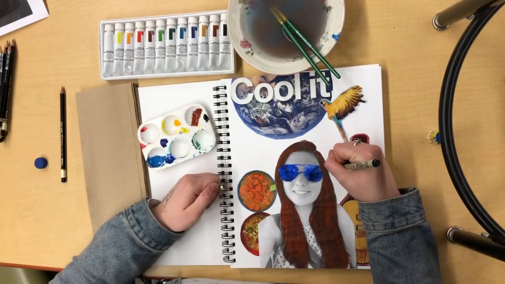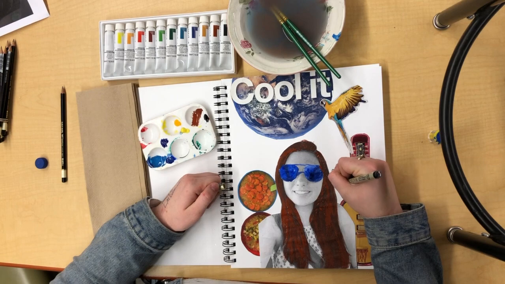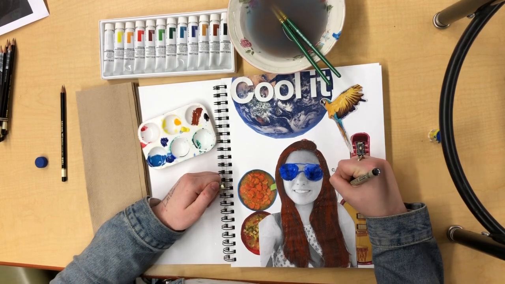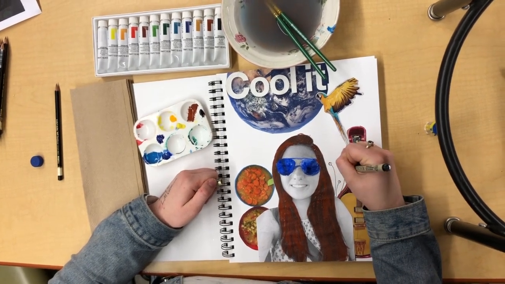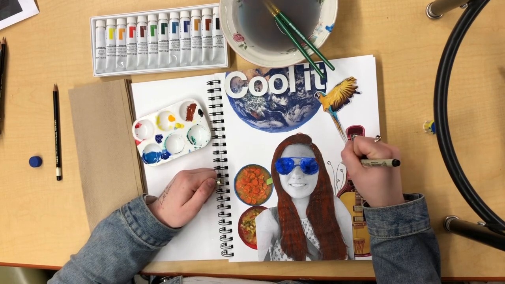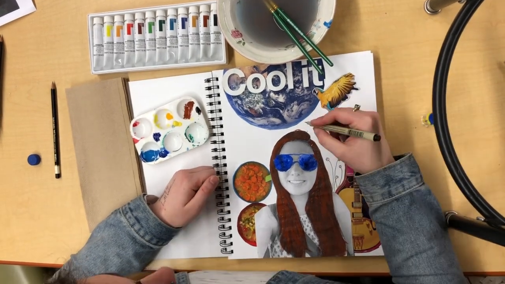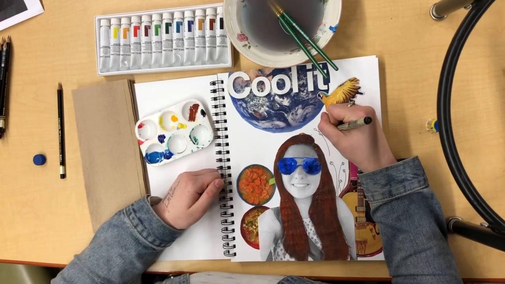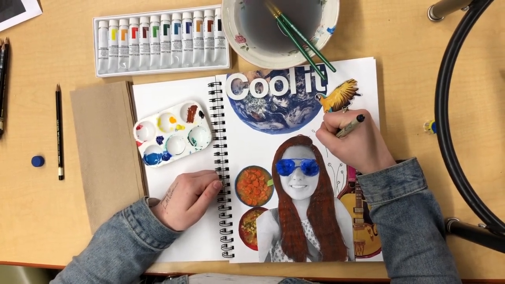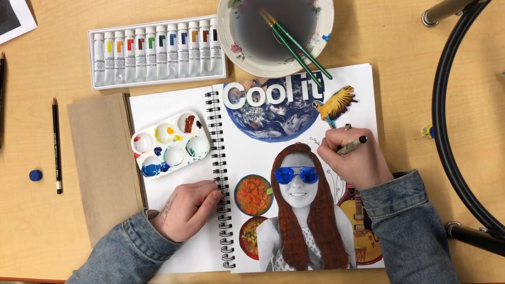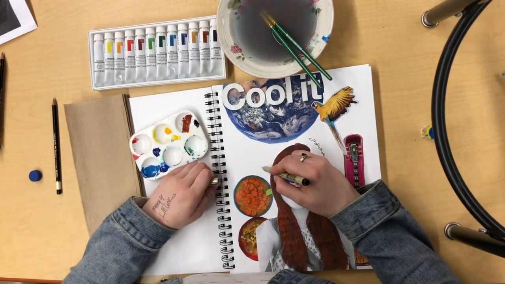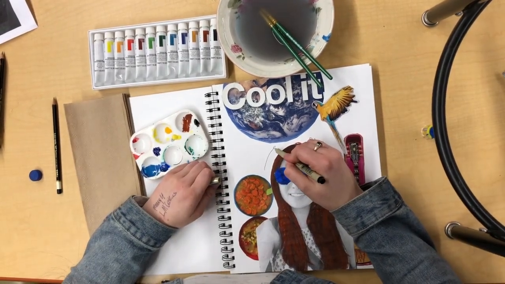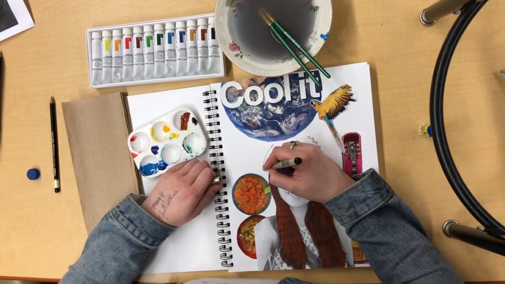So the next step that we would like you to do is, we don't want you to just use collage elements in this. We also want to see some sort of drawing elements. When you get to see Maya's self-portrait, you will see how she used a lot of drawing in hers to represent herself. And here I'm just doing doodles to accentuate my head, like a little crown.